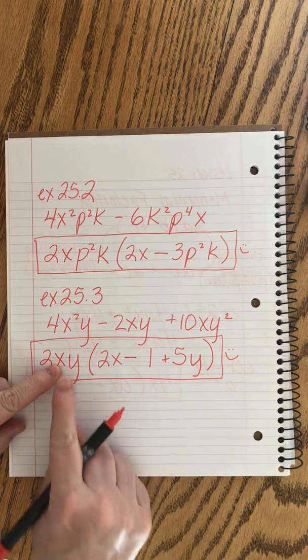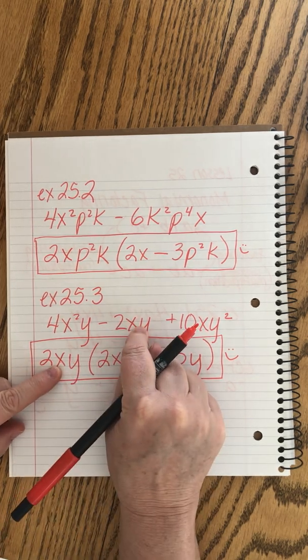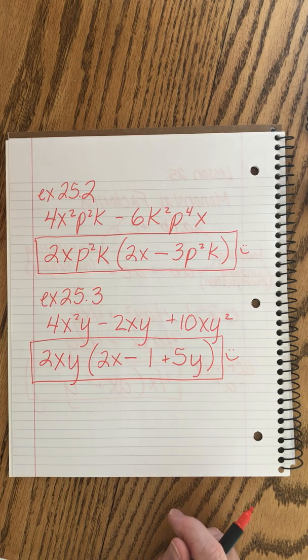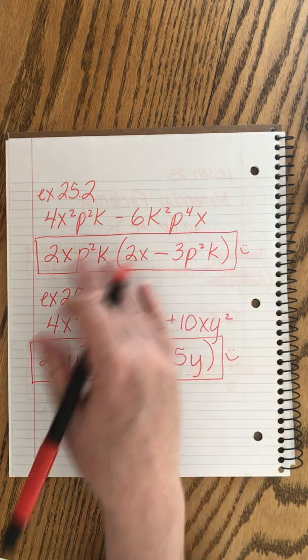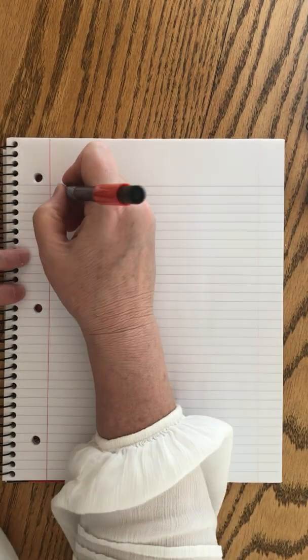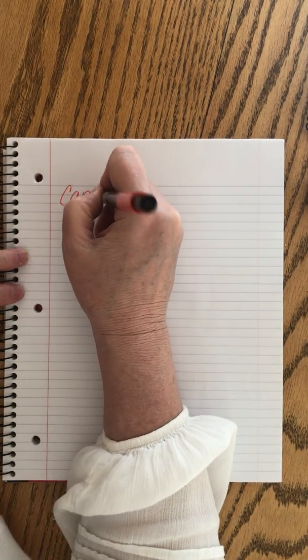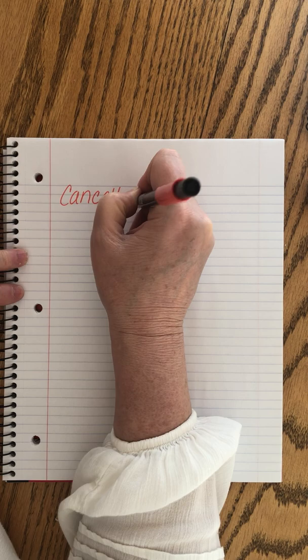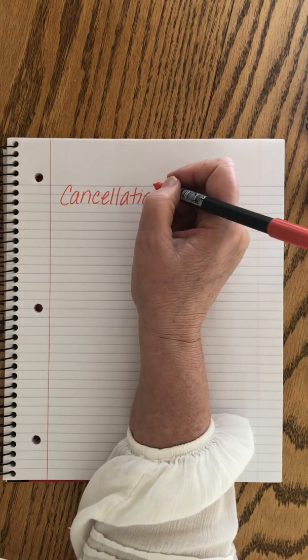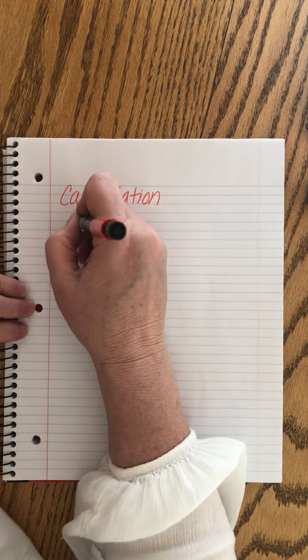Okay, so if your greatest common factor is equal to the full term, then you use a 1 as a placeholder. Okay, this topic is closely related to our next topic, which is cancellation. And this is one of those disappointing moments in math when you realize things aren't always as easy as it seems like they should be.